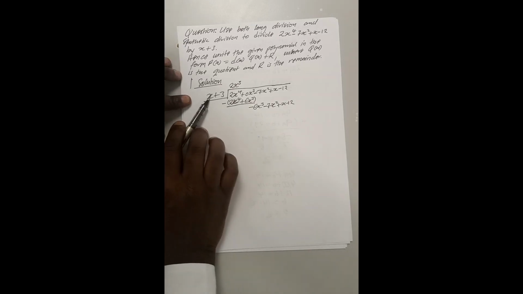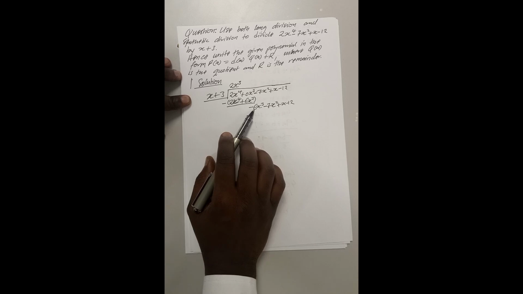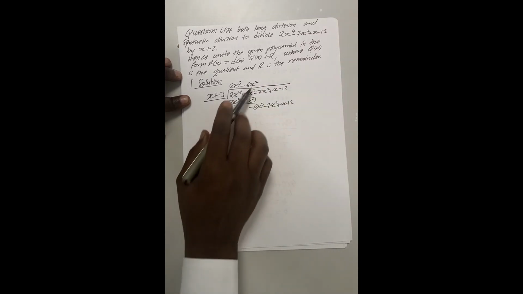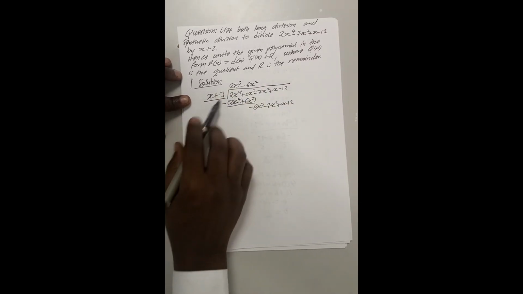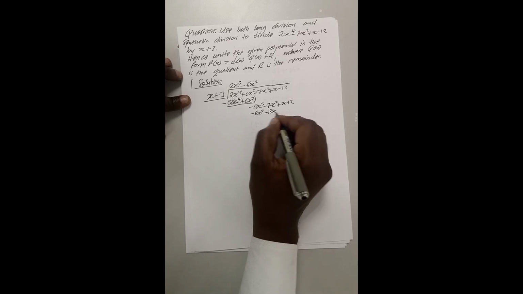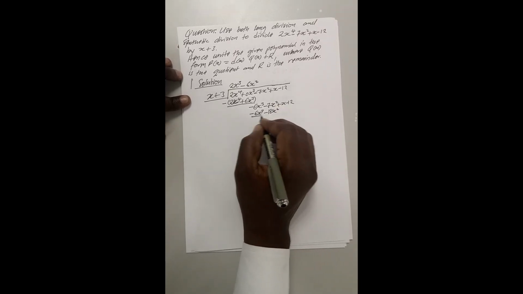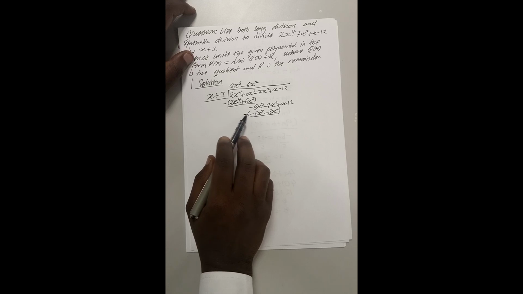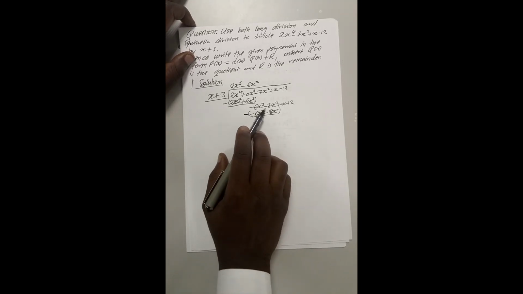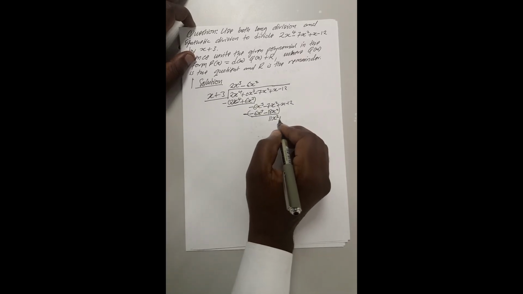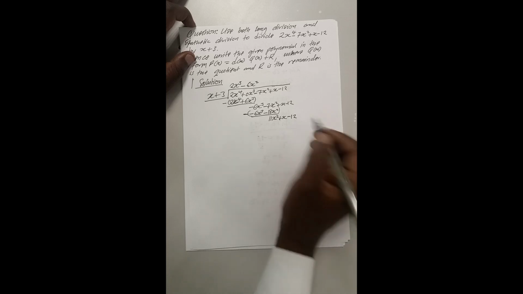You repeat the process. x into negative 6x cubed is minus 6x squared. Then multiply negative 6x squared times this. You're going to have minus 6x cubed minus 18x squared. Then subtract with brackets. Negative 6x cubed minus negative 6x cubed is 0. Negative 7 minus negative 18 is 11x squared. Then you drop whatever is remaining, plus x minus 12.